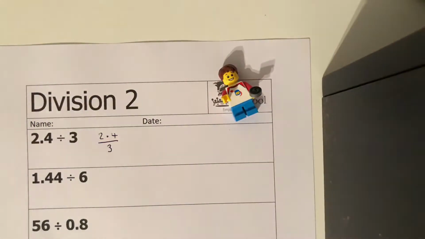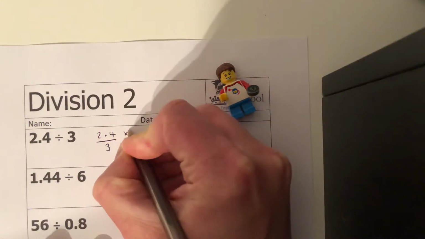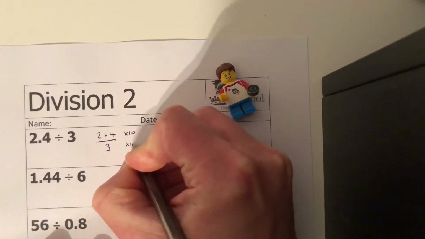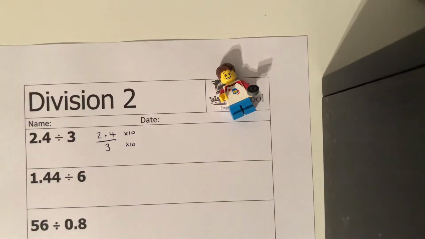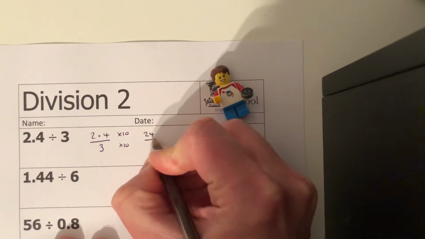The reason for that is that now I can look at it and think, okay, can I cancel it down at all? Well, obviously no, because I've got a decimal in a fraction. We don't like decimals mixed in with fractions. So can we get rid of the decimal? Well, yeah, I guess you can. The easiest way to get rid of a decimal, if it's one decimal place long, is just to times by 10. So what I would probably now do is take top and bottom and times by 10. Now if I do that, that creates 24 over 30.